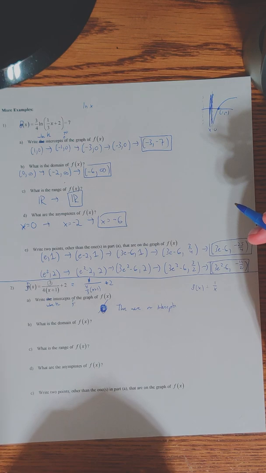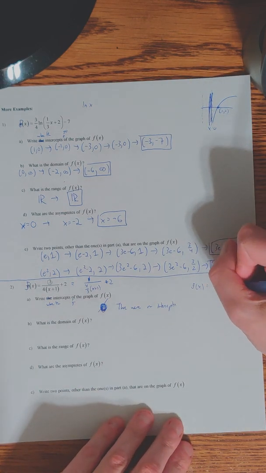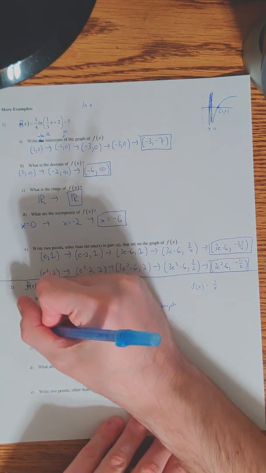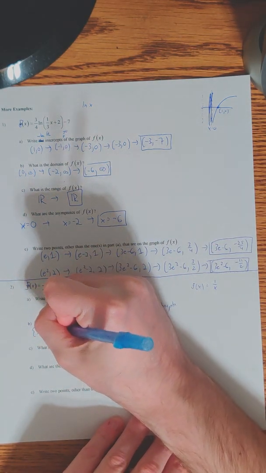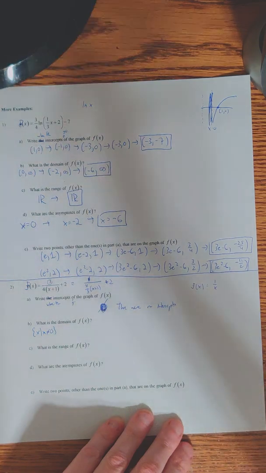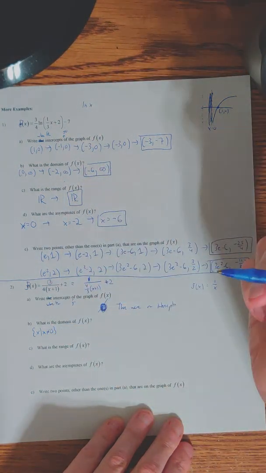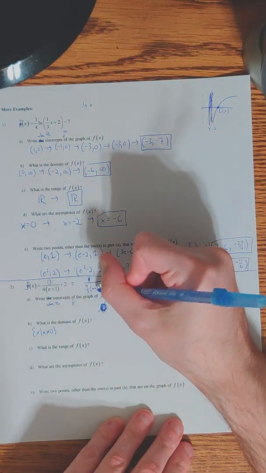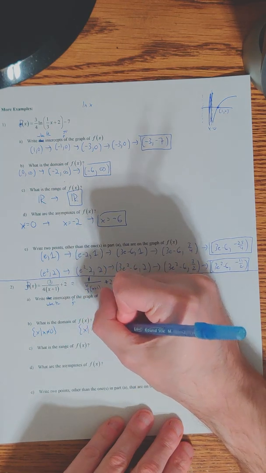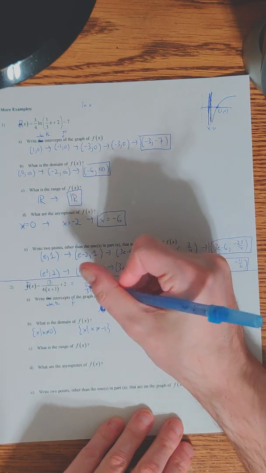What is the domain of f of x? Well, the domain of the original is all real numbers except for 0. So that's x such that x does not equal 0. So what I need to do here is shift and stretch this value of x equals 0. The first thing we need to do is shift it to the left 1, x such that x does not equal negative 1.